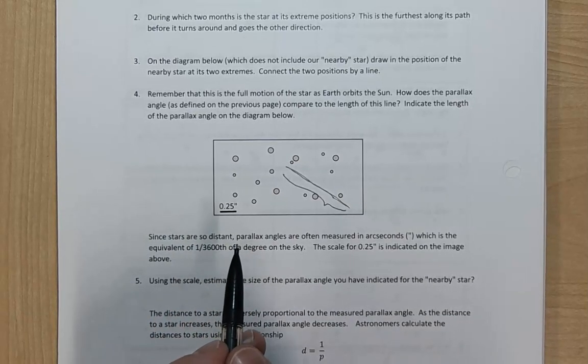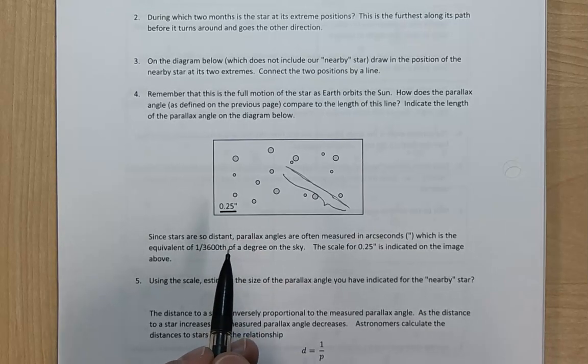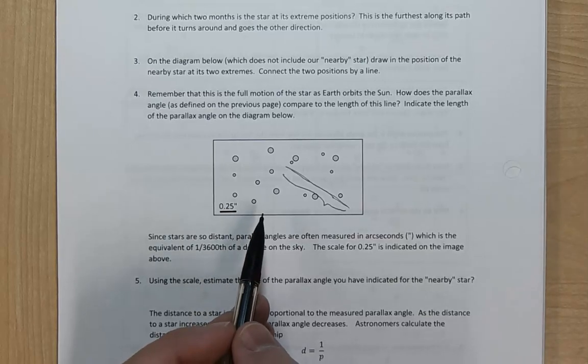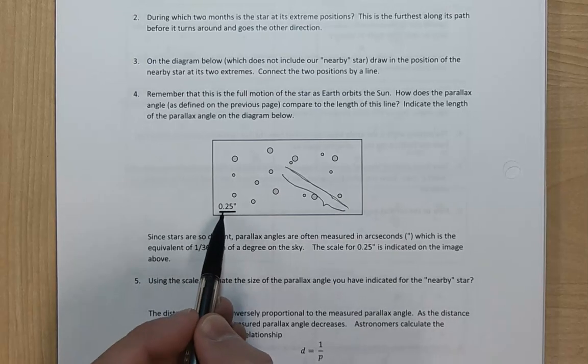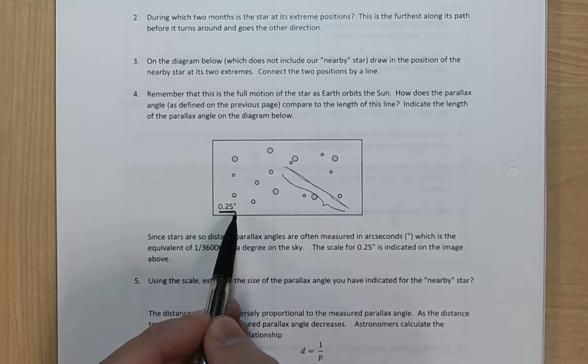When you know your equipment, you know what the magnification is on the image, you know what the field of view is on your image. And so this is obviously not a picture taken with a telescope, this is a cartoon, but you would know, okay, given that I know the equipment that I used, anything this long in my image, that angle is a quarter of an arc second on the sky.